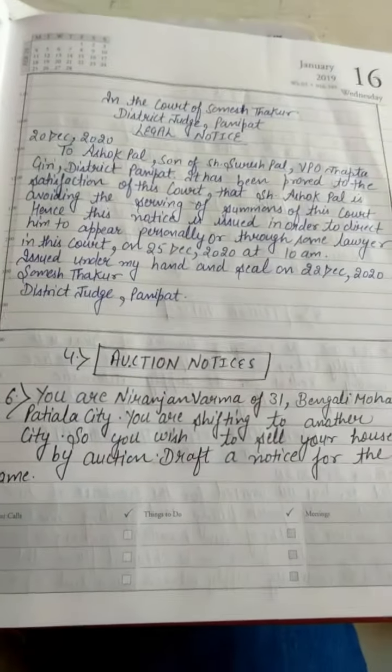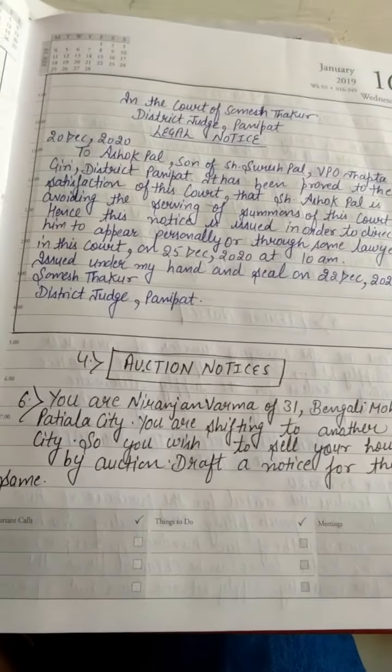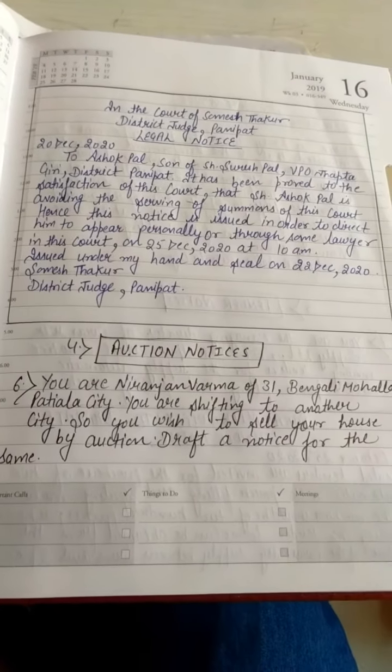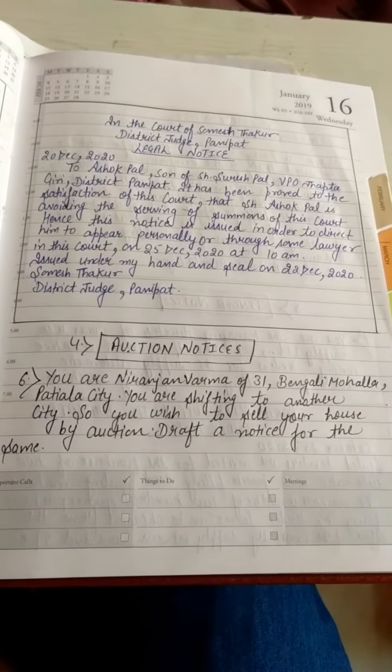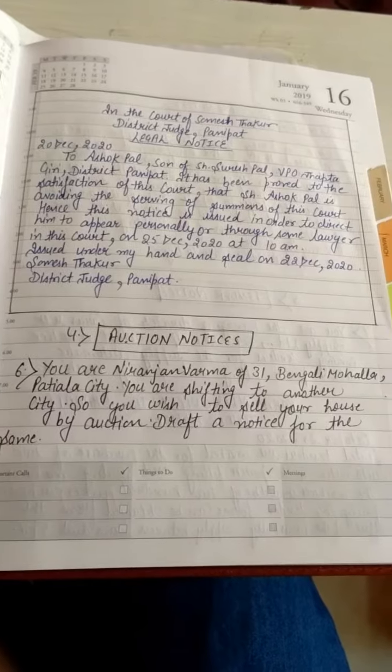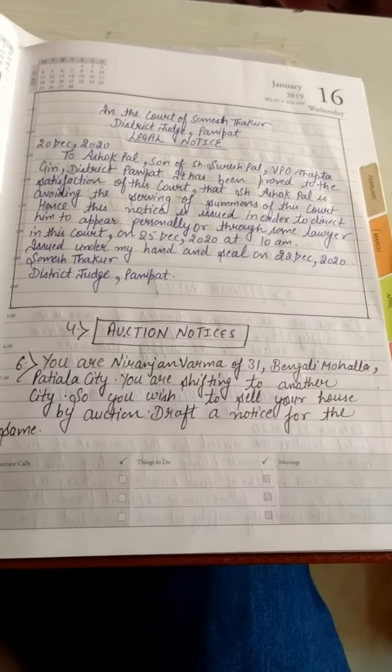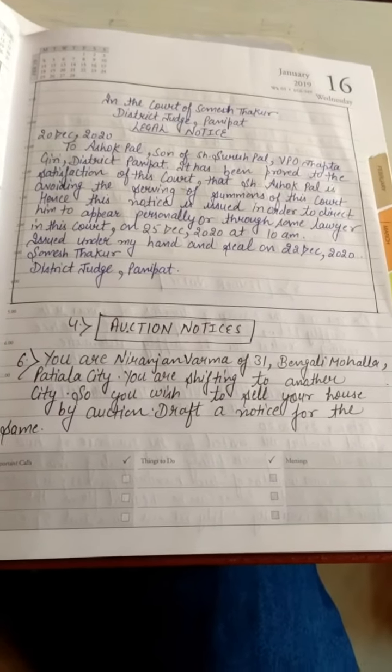Then the next is auction notices. Auction notices also be based on नीलामी करना. You are Niranjan Verma of 31 Bengali Moholla, Patiala city. You are shifting to another city, so you wish to sell your house by auction. Draft a notice for the same.